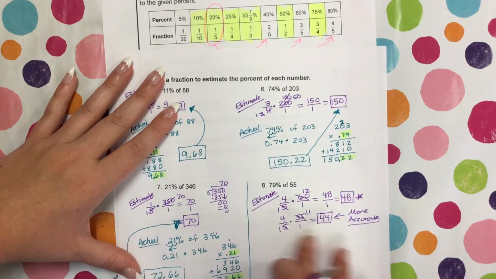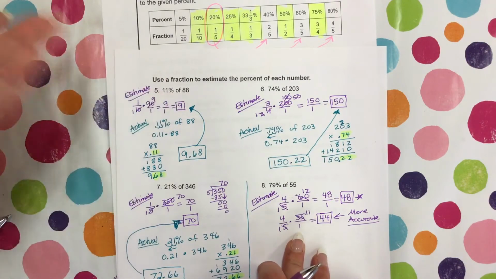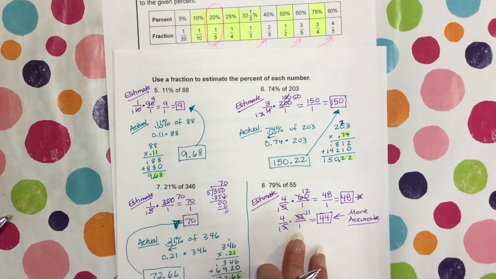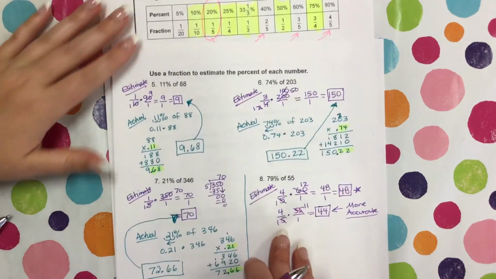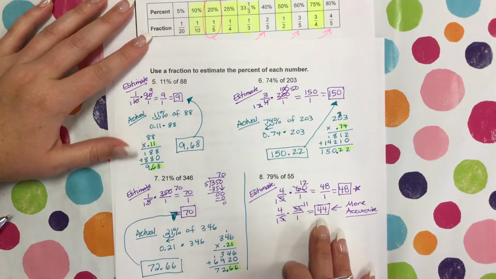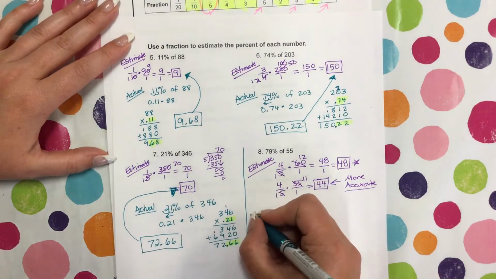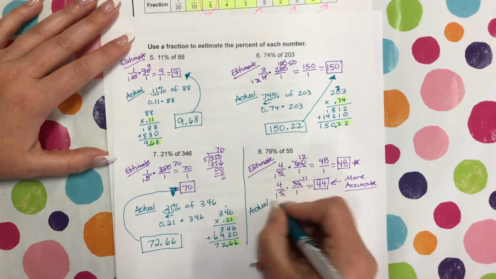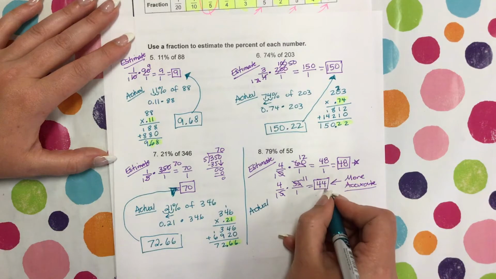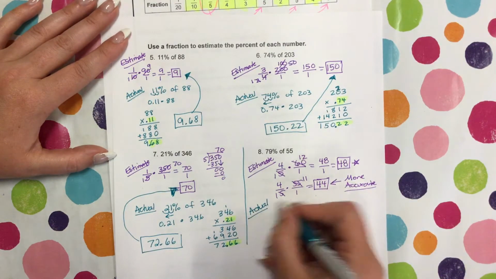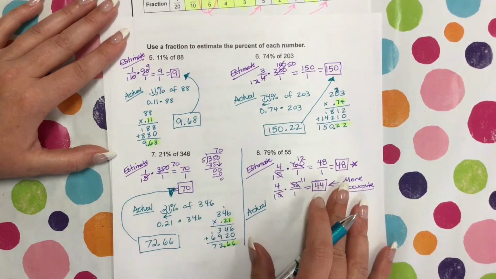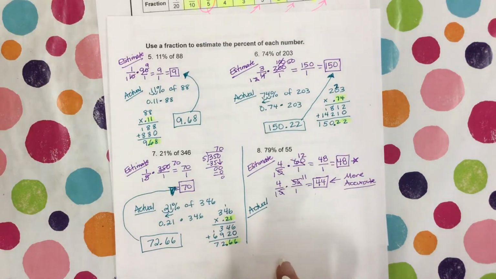This is not like a usual example, it just kind of works out, and I know that this one's going to be more accurate. So let's go ahead and figure out what the actual is. I know this still isn't going to be perfectly right, but I know that it's going to be closer than that one. So let's figure out what the actual value is.